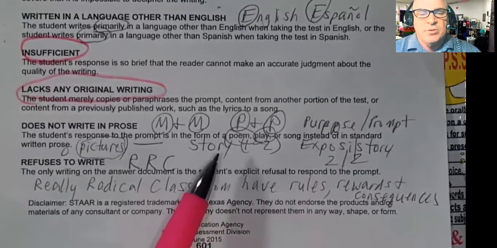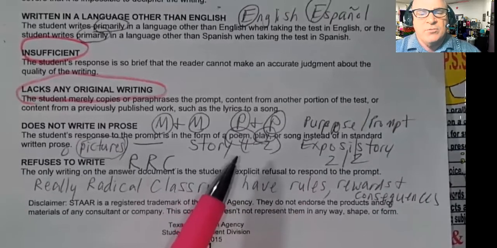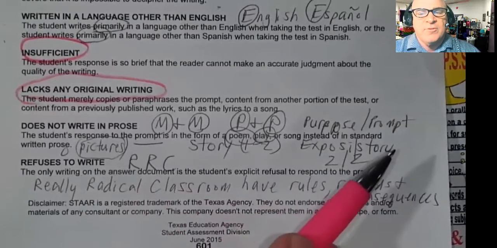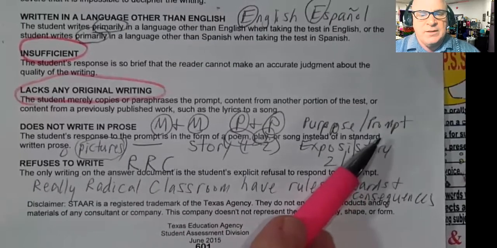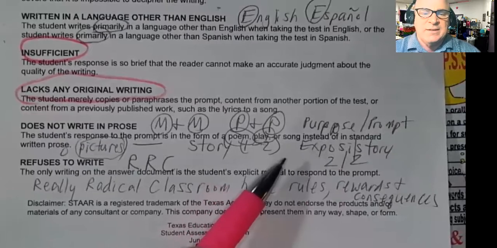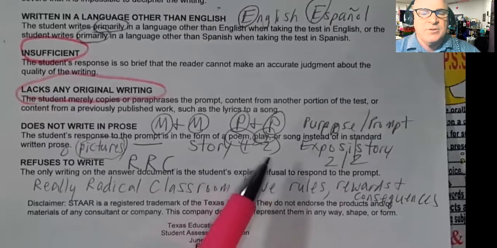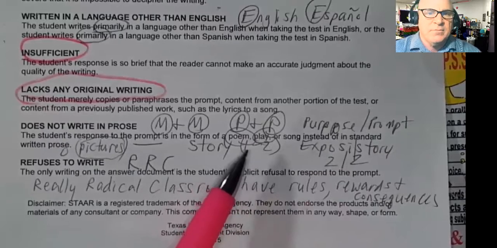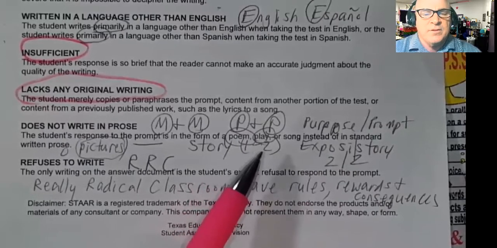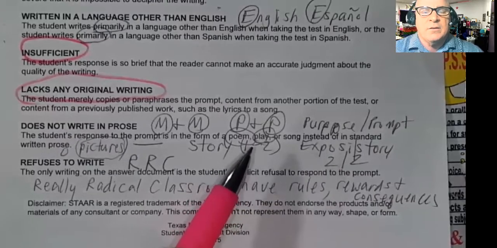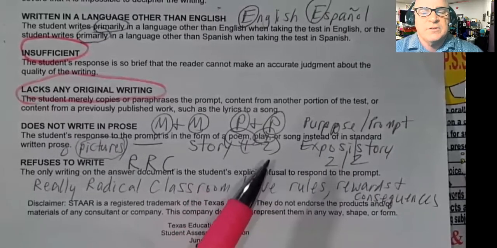The very first bullet talks about writing in the wrong purpose or not really following the prompt adequately, okay? And it's up to the reader to decide how much of this is explaining and how much of this is them telling a story or a personal narrative about something that happened to them instead of explaining what they think about an idea and their reasons.